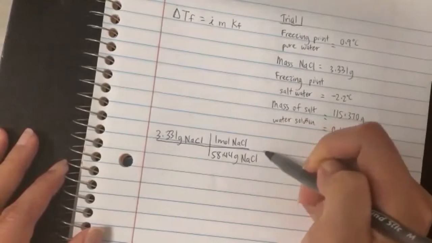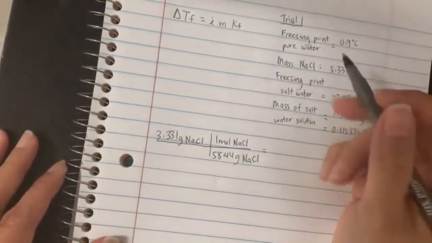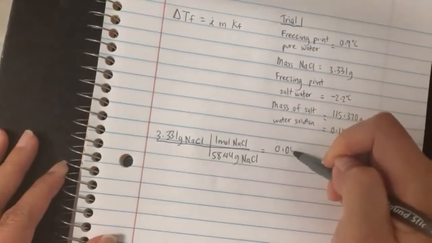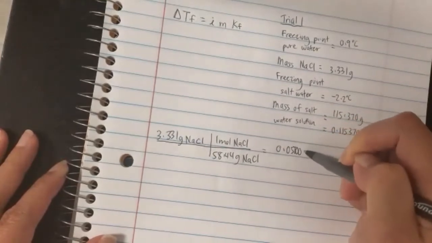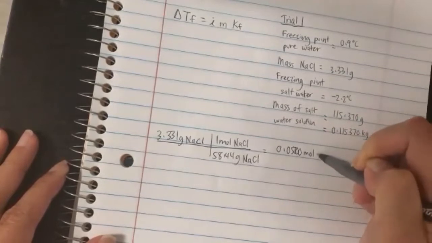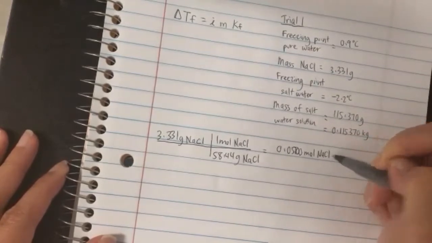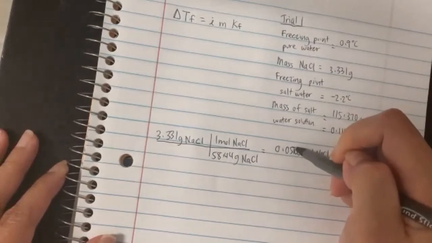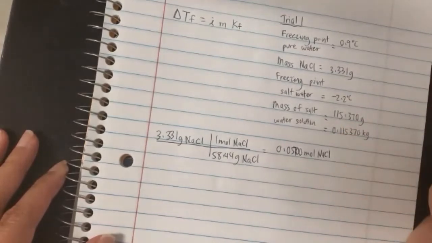We will get moles this way. If we put this in your calculator, we'll get 0.05700 moles.